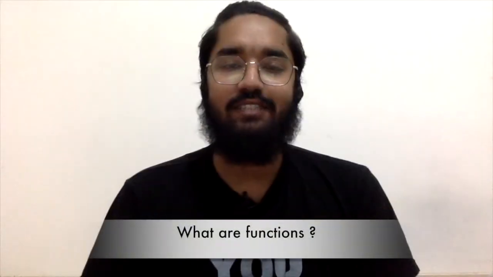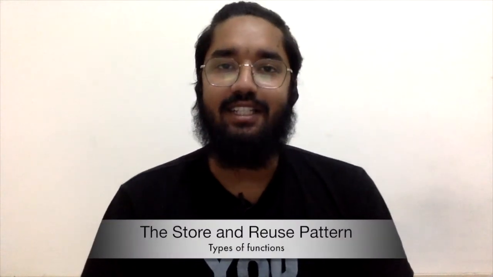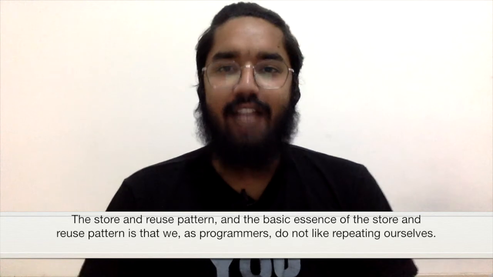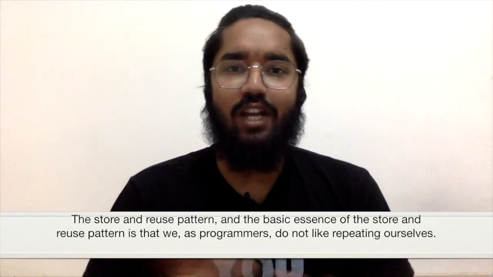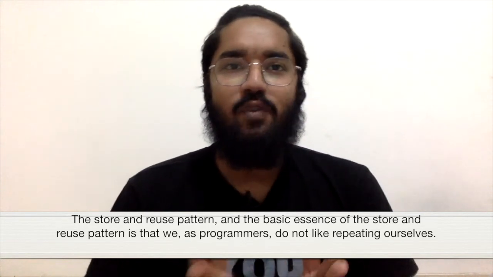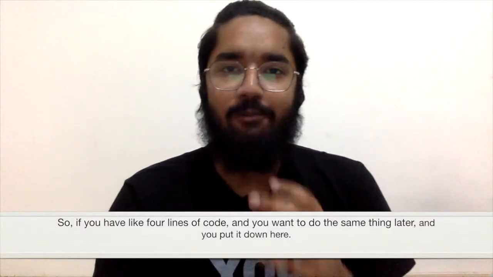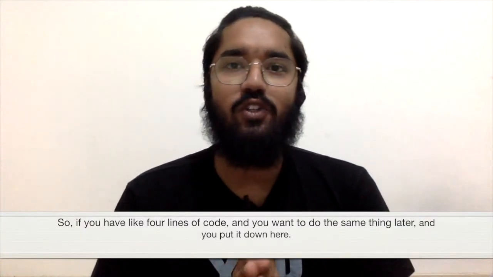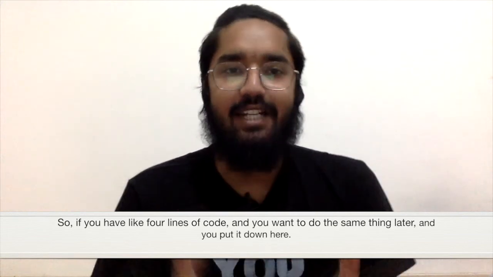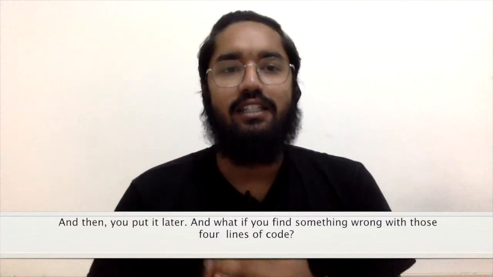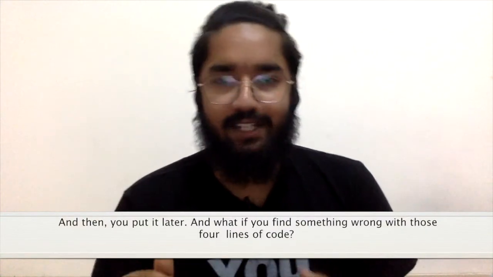Today's topic is what are functions. So let's start. The store and reuse pattern. The basic essence of the store and reuse pattern is that we, as programmers, do not like repeating ourselves. So if you have 4 lines of code and you want to do the same thing later, you put it on here and you put it down here later.